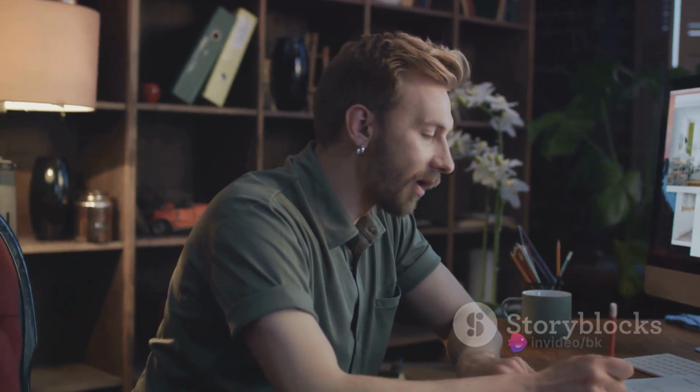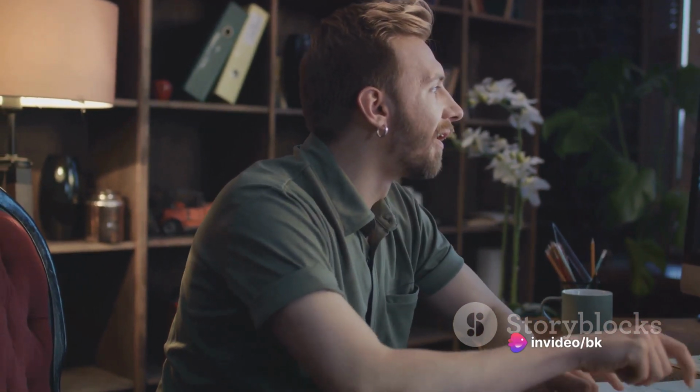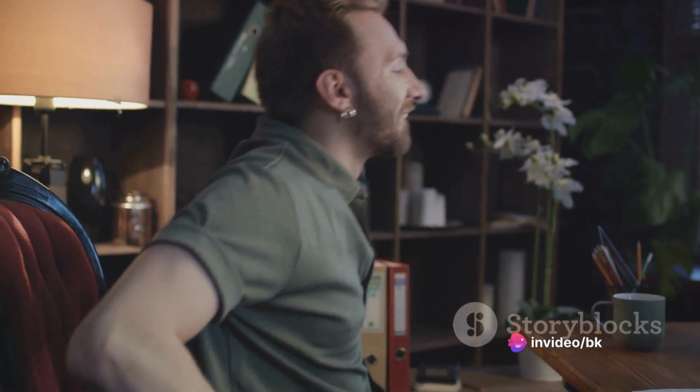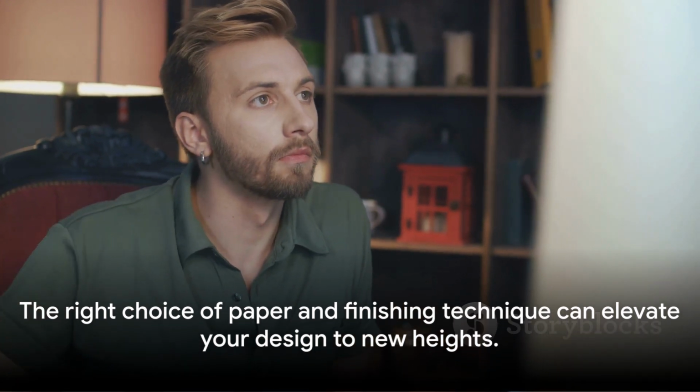As a graphic designer, it's your job to ensure that every element of your design, including the paper and finishing, contributes to the overall message and aesthetic you're aiming for. The right choice of paper and finishing technique can elevate your design to new heights.